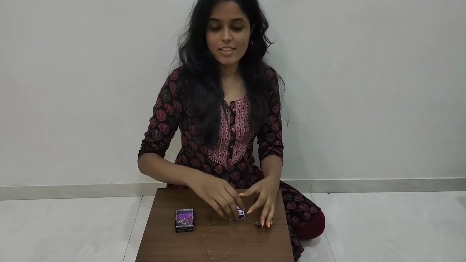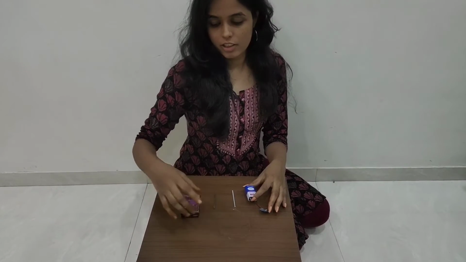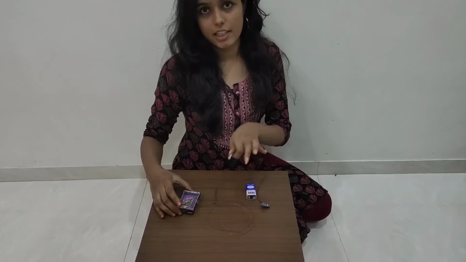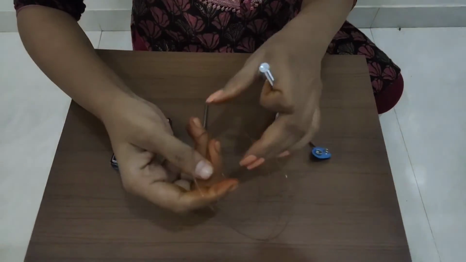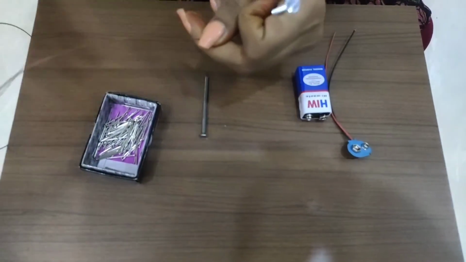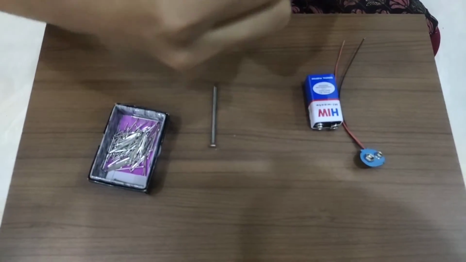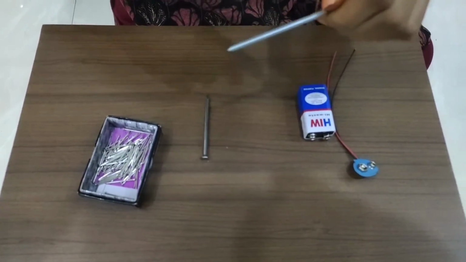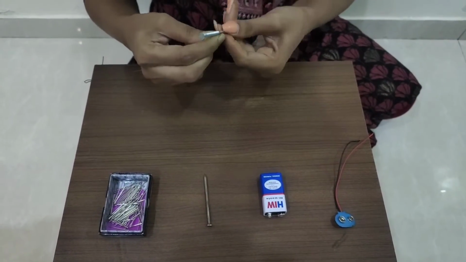Hello guys, today we'll study about electromagnets and build one ourselves. So in order to build an electromagnet, we need a battery, a copper wire, some pins and one nail. Let's begin now. This wrapping of wire will take a few minutes because you have to do it very neatly and not in any haphazard manner. Just take your time and do it slowly.